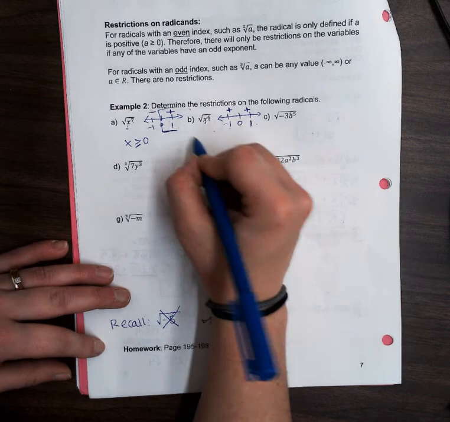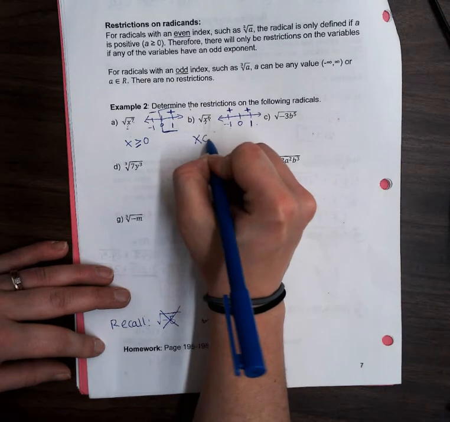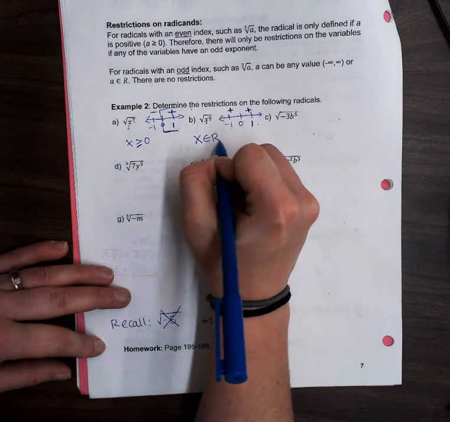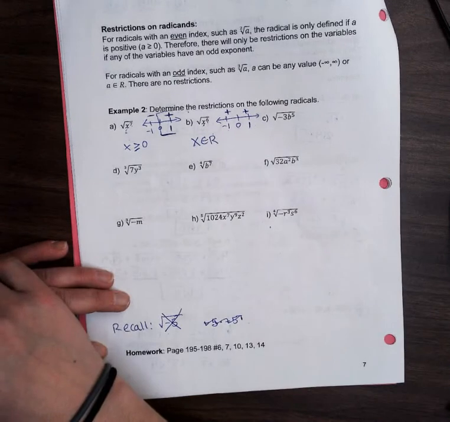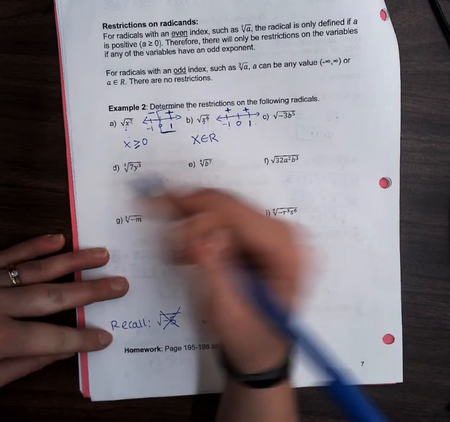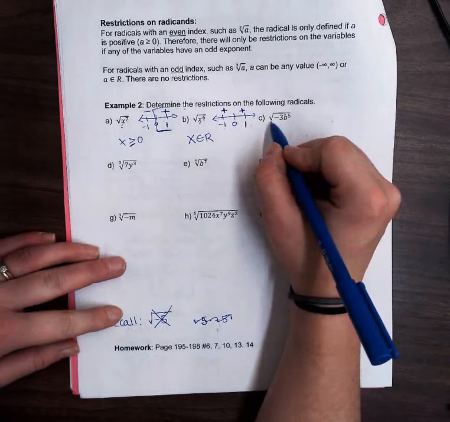So what we say is x is an element of all real numbers. x can equal any number. No matter what we substitute in for x, we will always get a positive. So now let's talk about c, because this one's a little special.